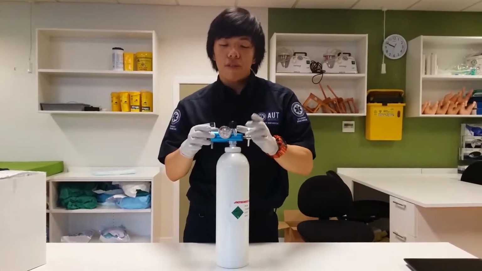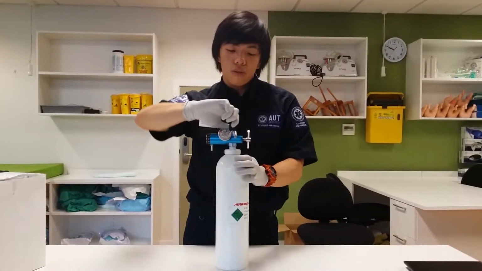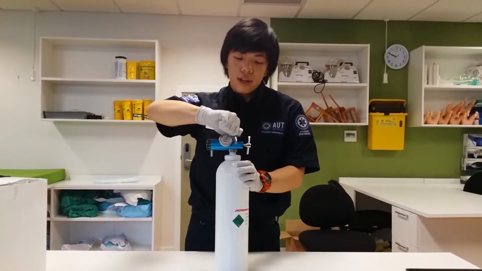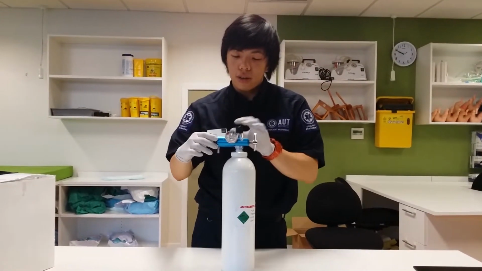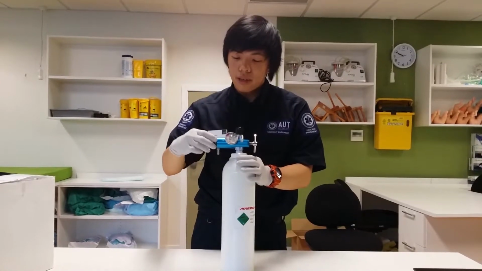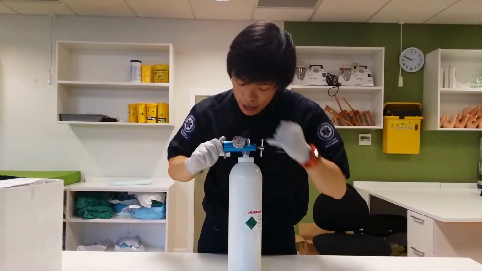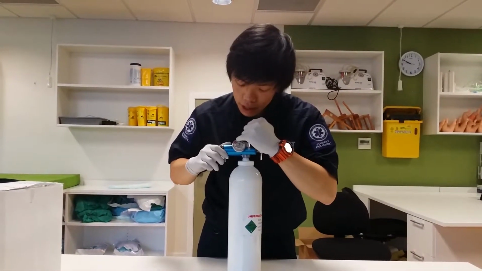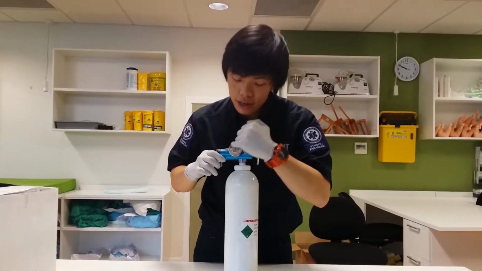To remove the regulator from the oxygen tank, first you want to lock the top knob here, and then you want to flush out any oxygen that's in the regulator. So just turn this all the way up, and you can see the gauge reading the PSI, it's rapidly decreasing.